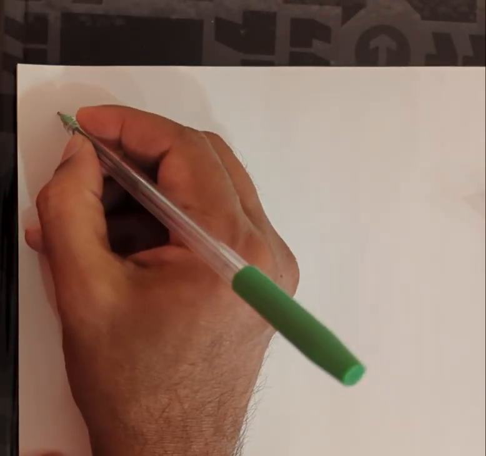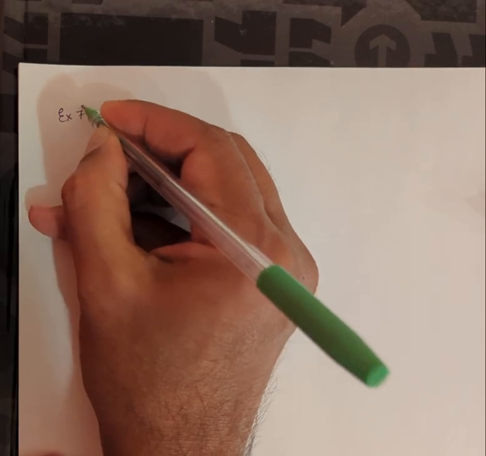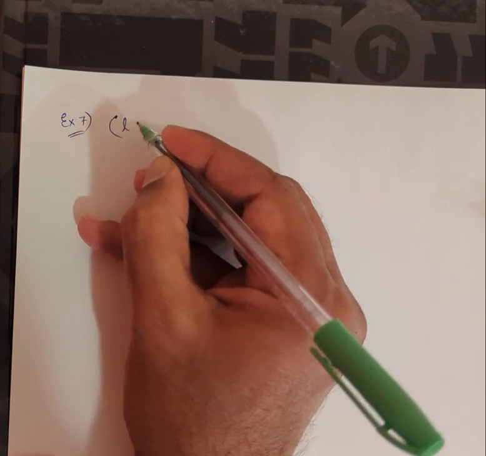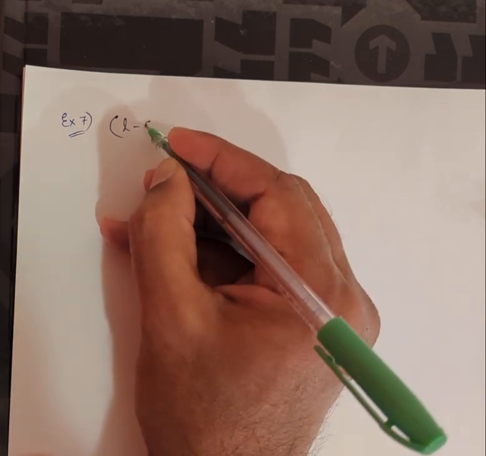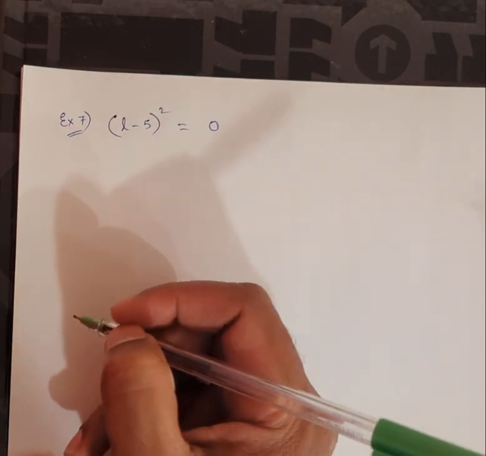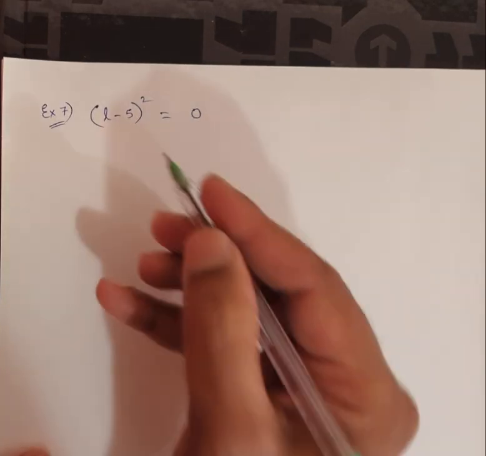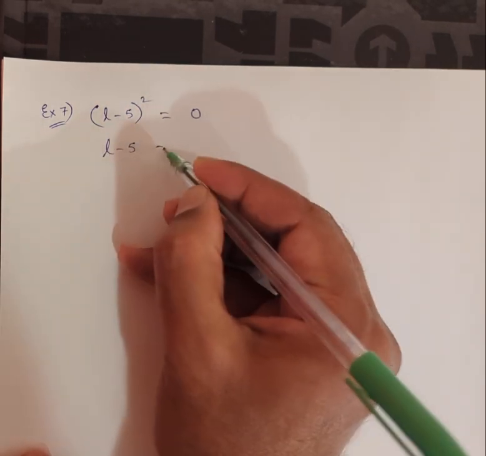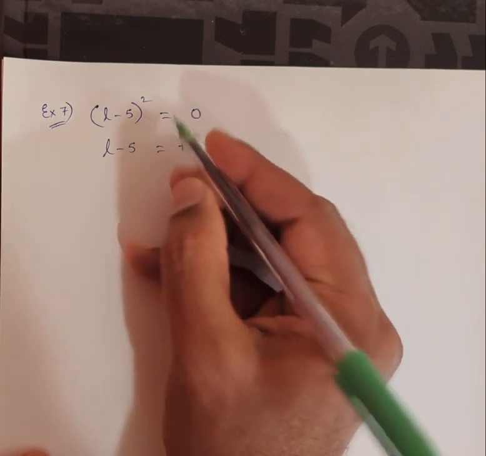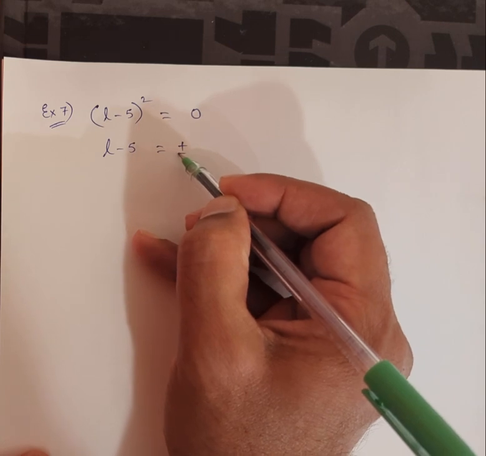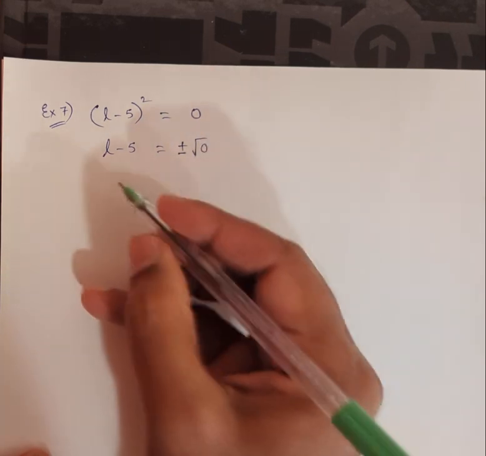So let's look at one example like that. Say example 7. What if I have L minus 5 quantity square is equal to 0? If I were to follow the same process, I would take square root on both sides. I get L minus 5 equals, and anytime I take square root of a number, I got to have plus or minus square root of 0.